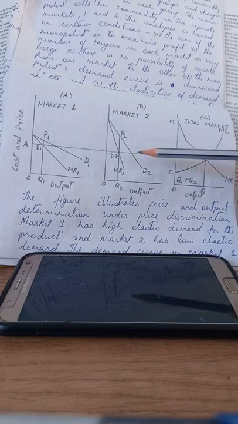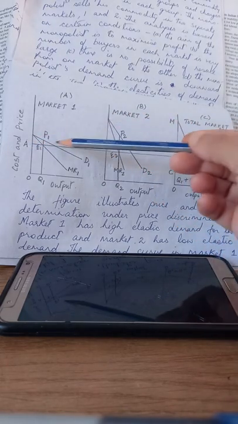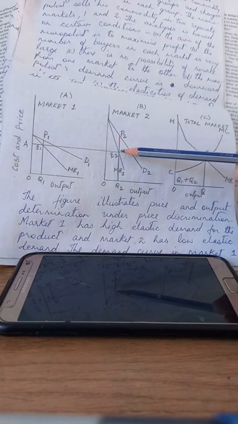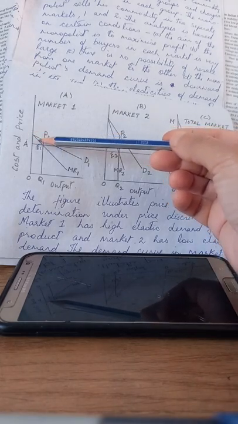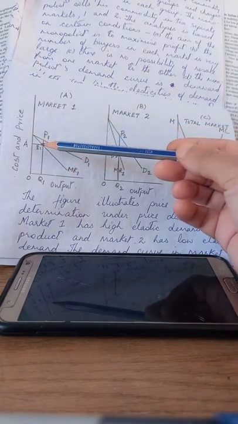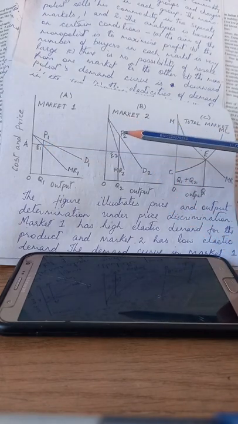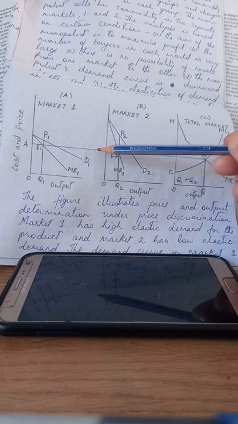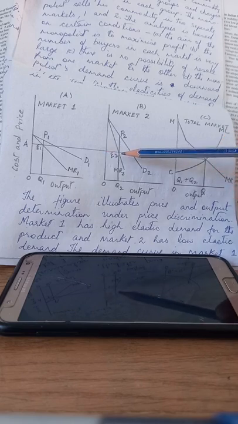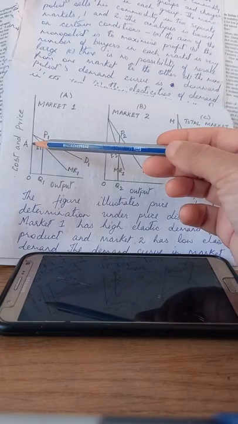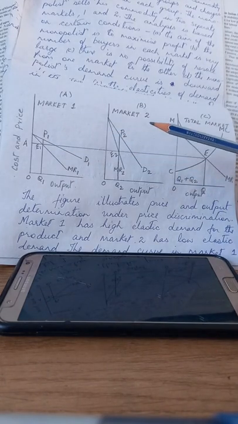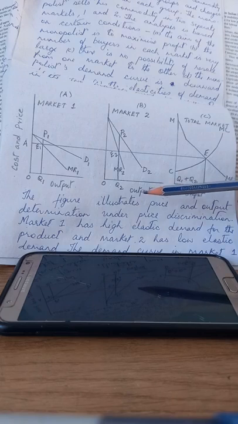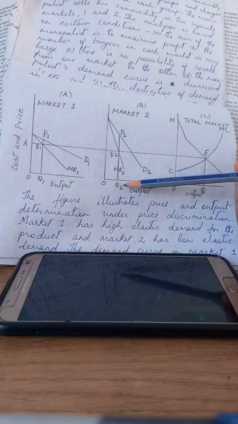Looking at this line EA, we can see that it intersects the curve MR2, which represents market 2, at point E2. It also intersects the MR1, which represents market 1, at point E1. So this E2 is the point of intersection of this line with MR2, and E1 is the point of intersection of this line with MR1. After having done that, we can see that this monopolist has been able to sell OQ2 as the output in market 2.